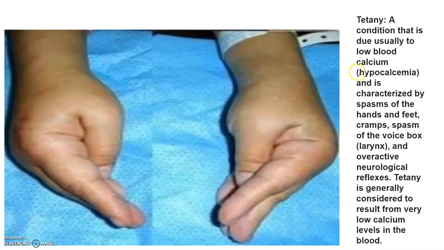Now tetany is a condition due to low blood calcium, also called hypocalcemia, and it is characterized by spasms of the hands and the feet, cramps of the voice box, that is of the larynx, and other neurological reflexes. It is generally considered a result of low calcium levels in the blood. So there are rapid spasms and wild contractions in muscles due to low calcium in the body fluids.